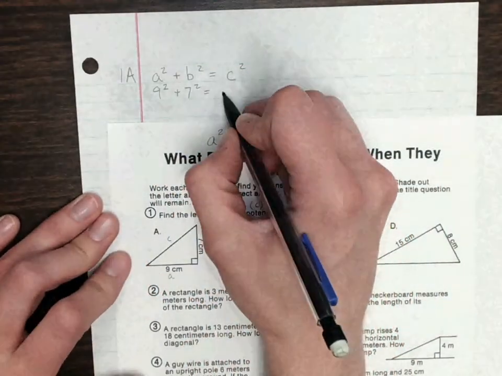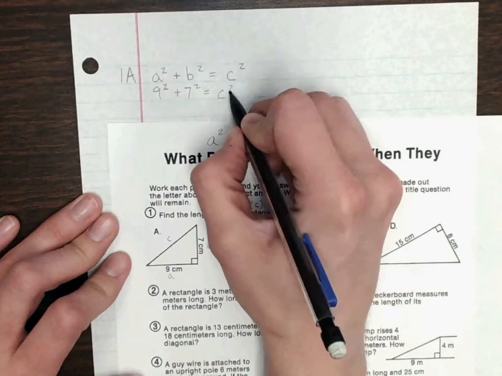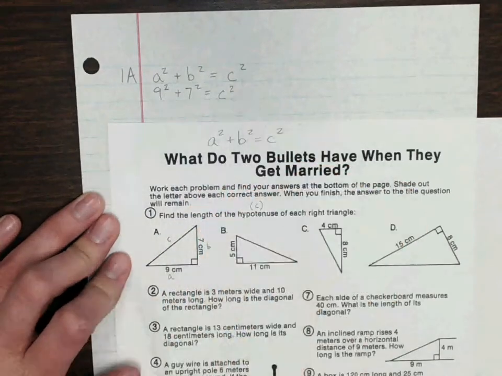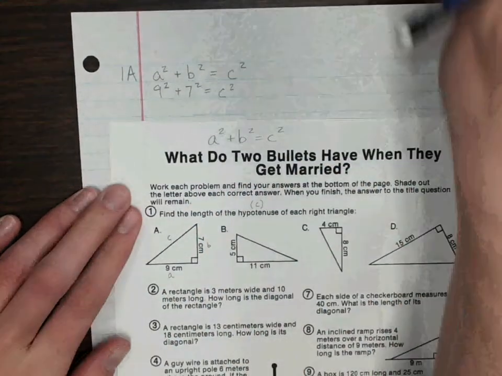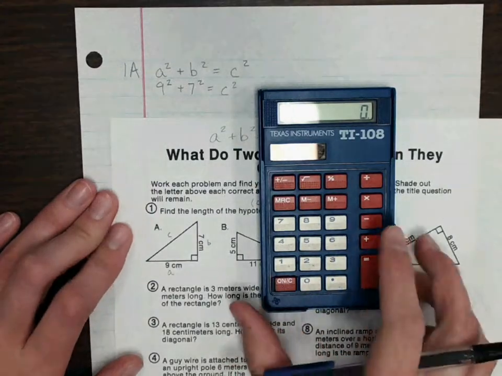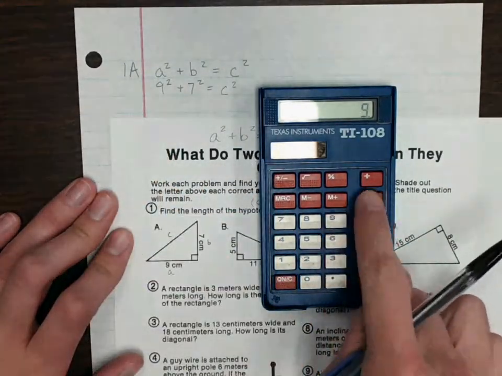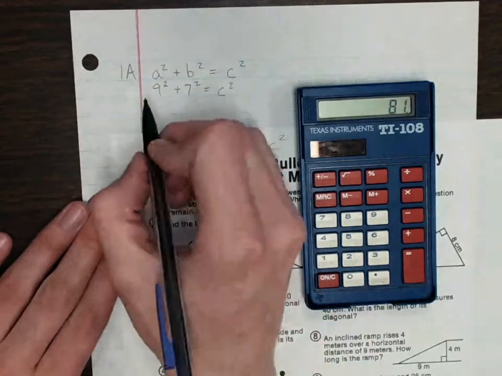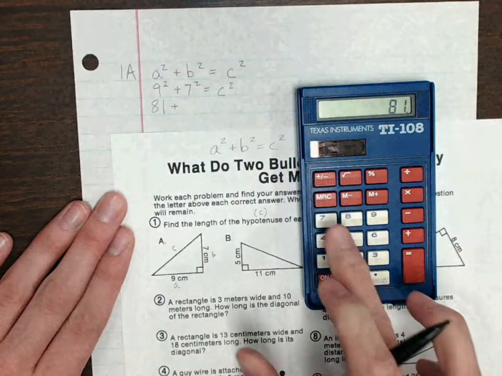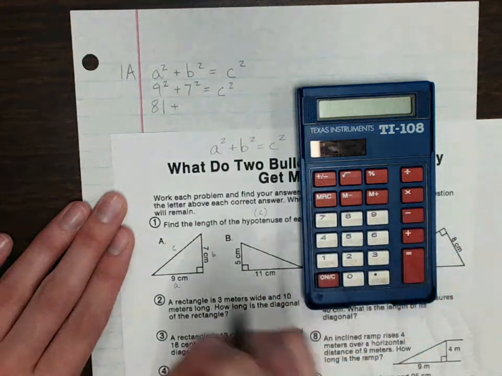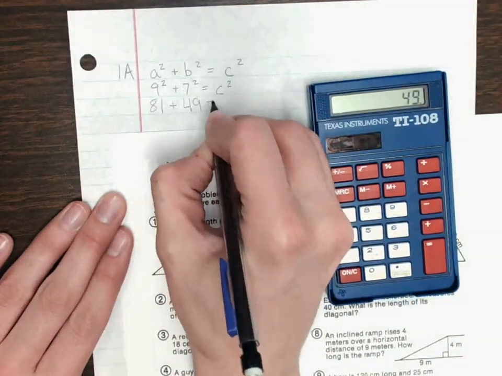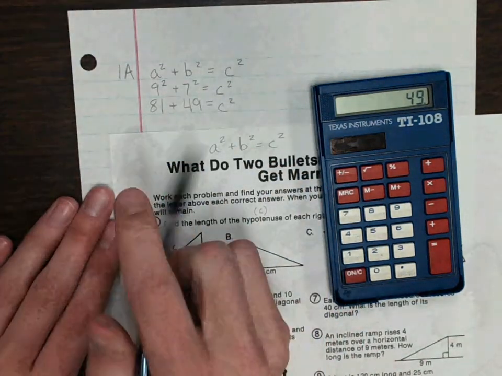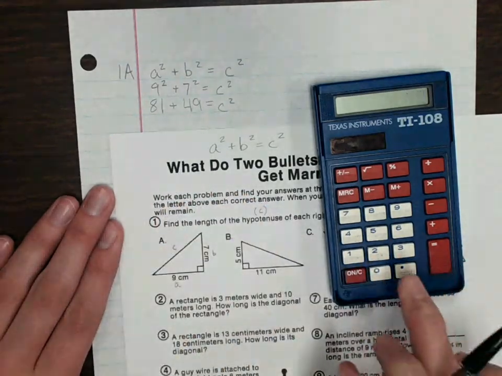equals, we don't know what C is, but we still have to put C squared because that's what we're finding. We still have to keep it A squared plus B squared equals C squared, even if we don't know what C is. So now you can use your handy dandy calculator. So 9 squared is the same thing as 9 times 9. So we get 81. 7 times 7 is 49 equals C squared. We haven't done anything with that C squared yet. It still just is like that. So now we need to do 81 plus 49.